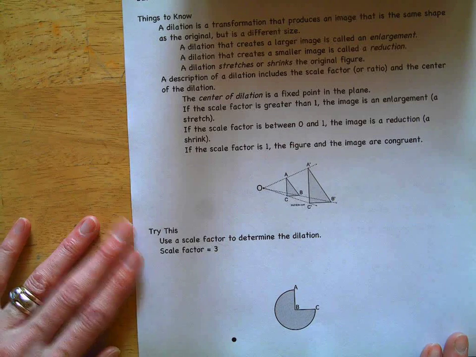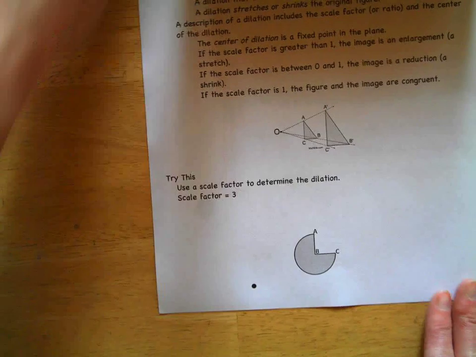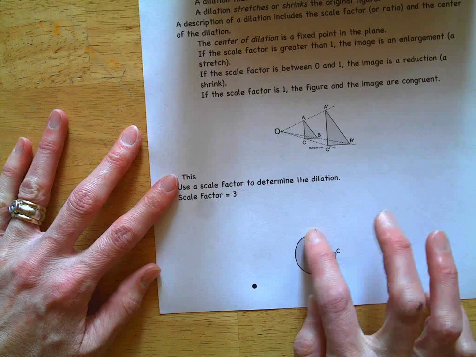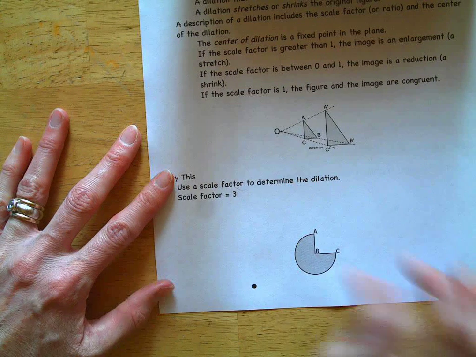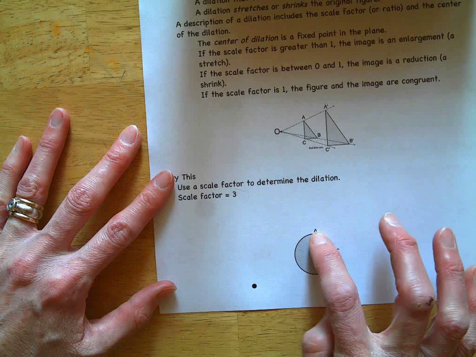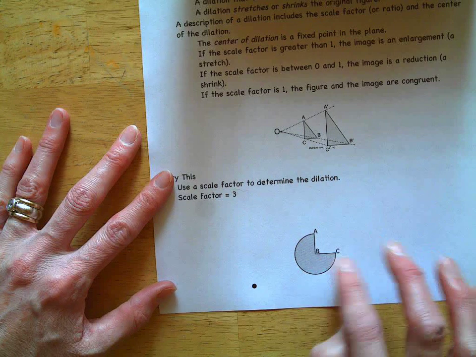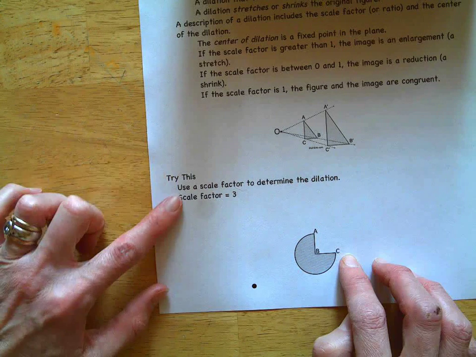But the one that I want you to try is this figure. Okay, it kind of looks like a Pac-Man. All right, so here is your little Pac-Man guy. The points that I want you to be very careful with is this is point A, this is point B, and this is point C.